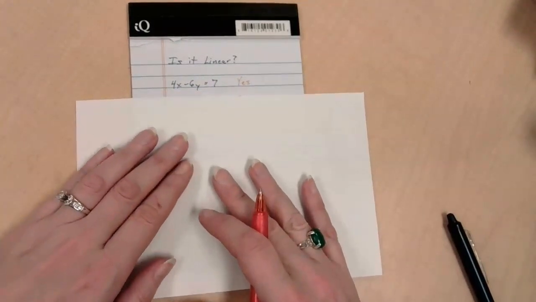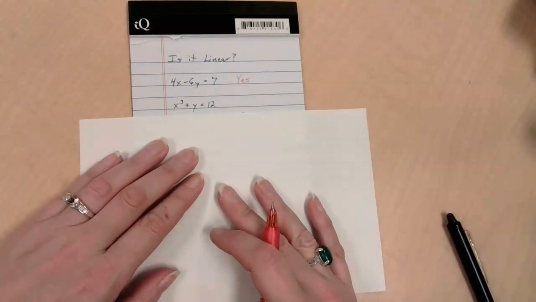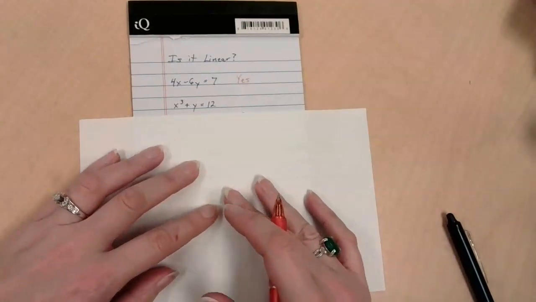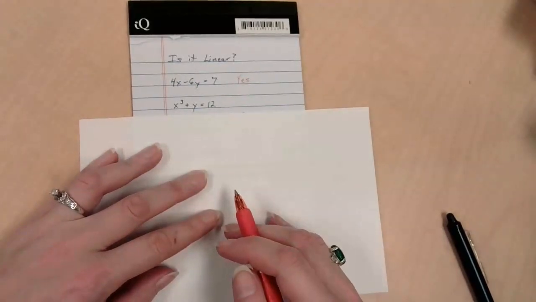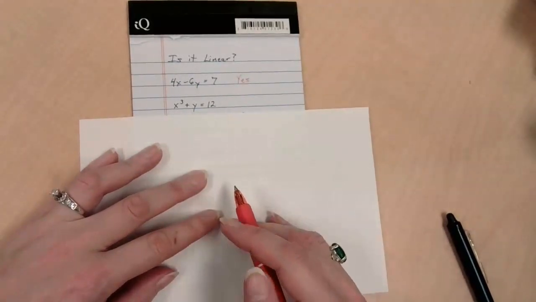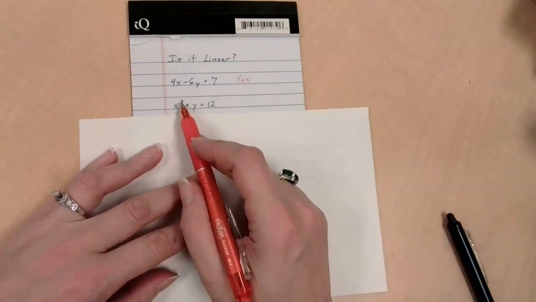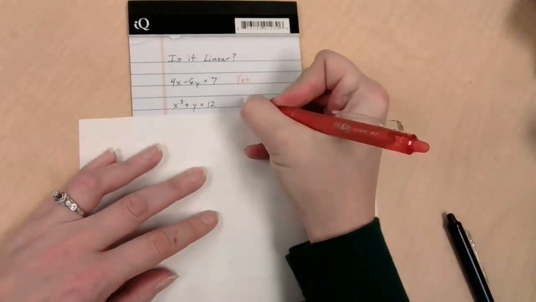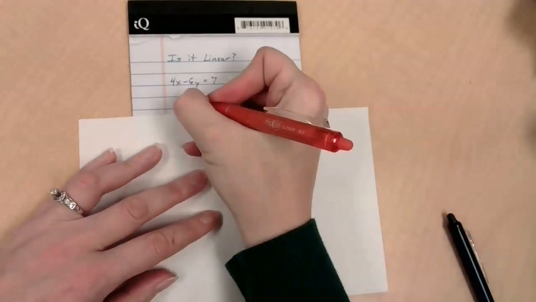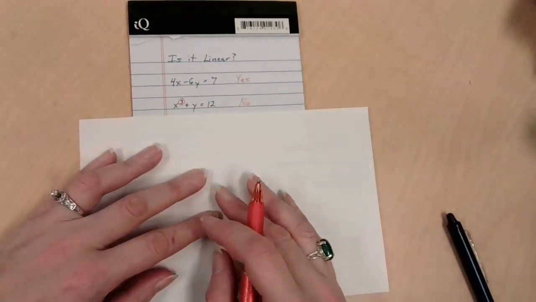Okay. Round 2, is it linear? X cubed plus y equals 12. Ooh, I think it could be linear because it kind of looks like that. We get the x, then we get the y, then we get the 12. Were you paying attention earlier? I said before we can't do x squared or x cubed. We can't do exponents because that creates different shapes, things that are not straight lines. So no, this is not linear, and this guy right here, he's the reason why it's not linear.